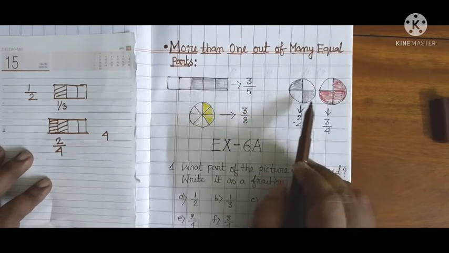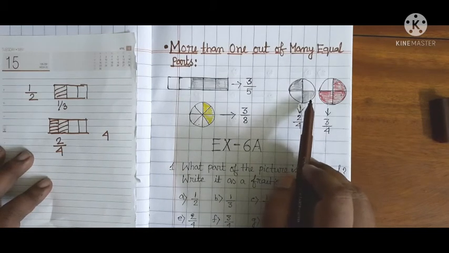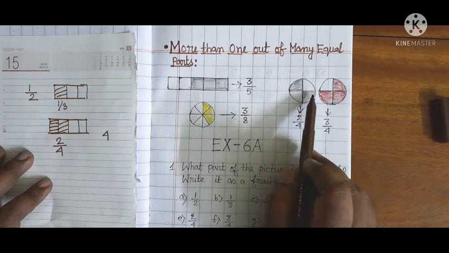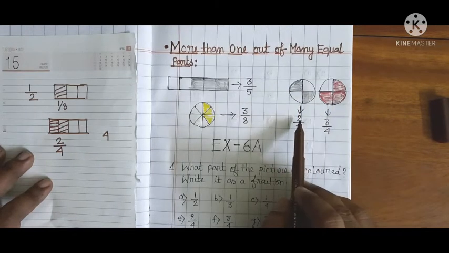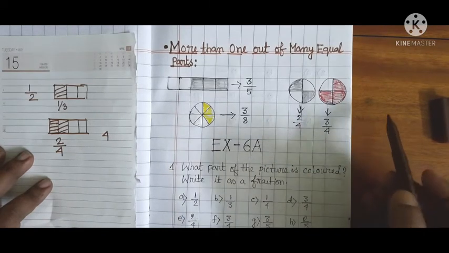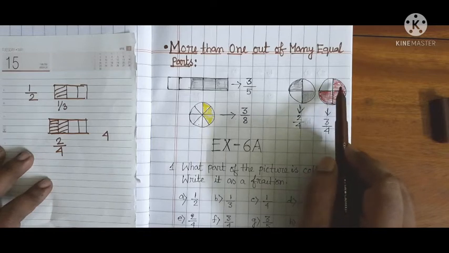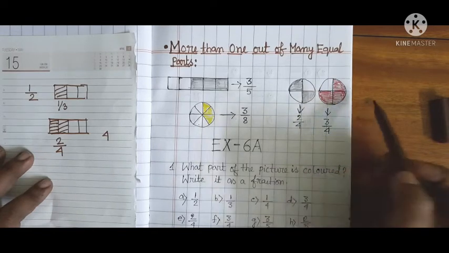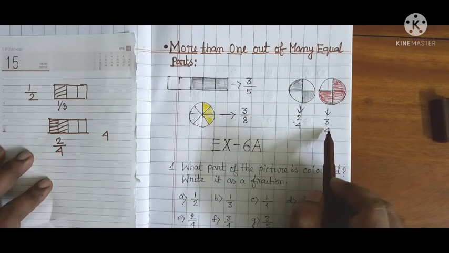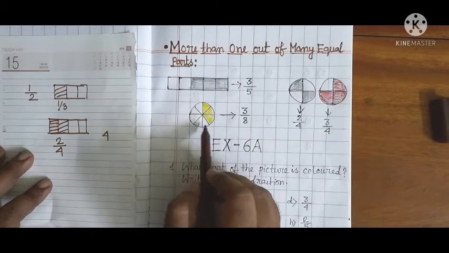Okay, similarly there are 2 circles, and here we take 2 parts, so we can write it as 2 by 4. Similarly, in this circle it is divided into 4 equal parts, and we take 3 shaded parts, therefore it can be written as 3 out of 4, that is 3/4.